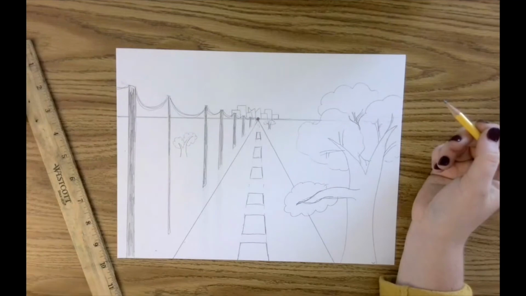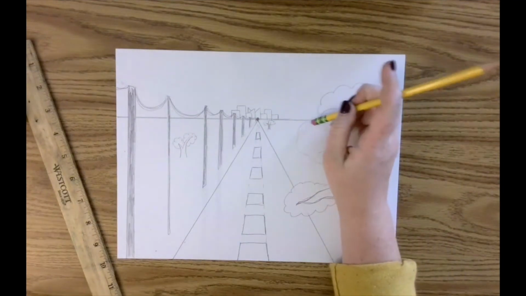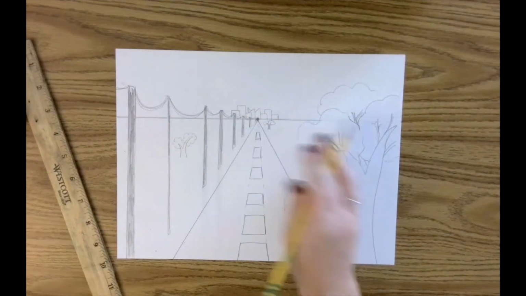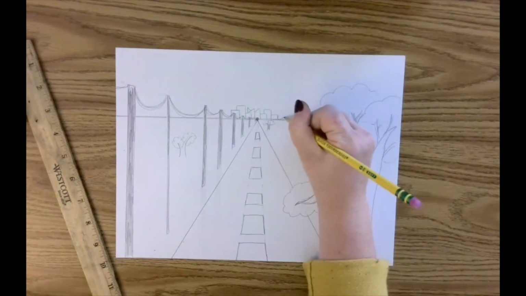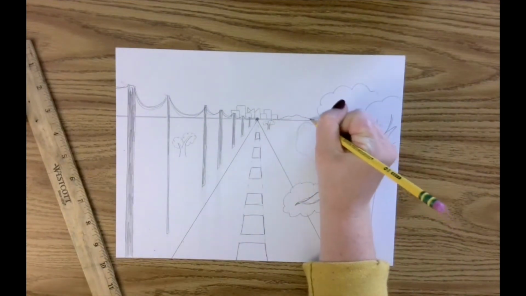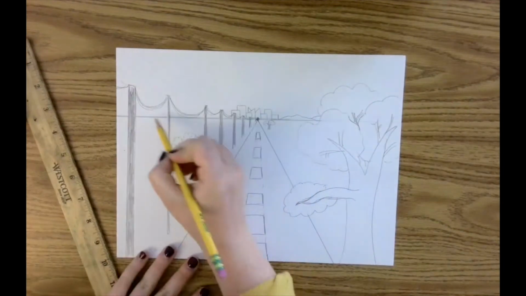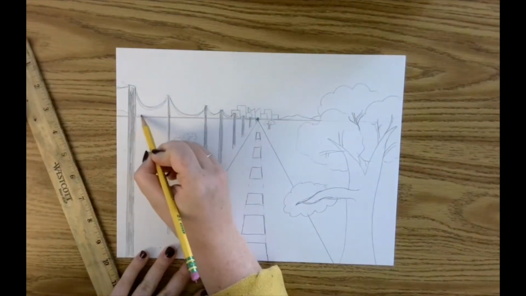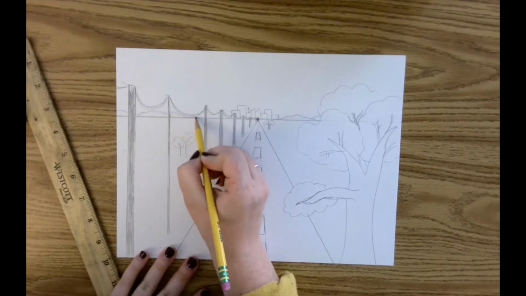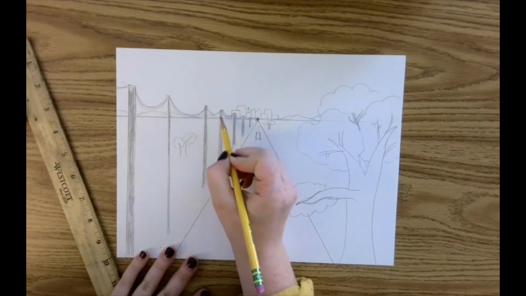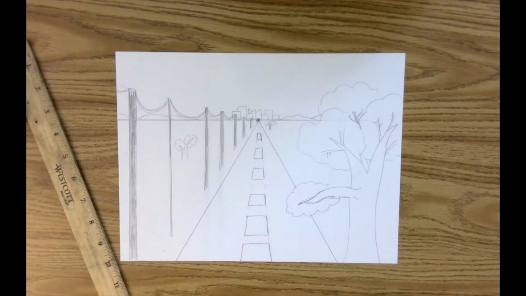Growing up, we would always drive to Indiana, where I have family, and there the horizon line is pretty flat. But in places like Chattanooga, there might be some hills along the horizon line, which I like to draw with just a wiggly line. So you might decide to add some hills.